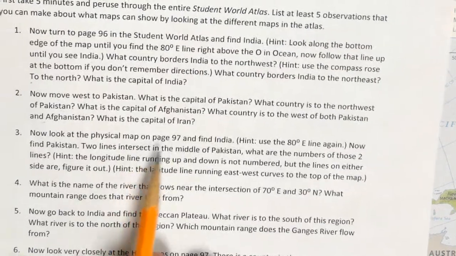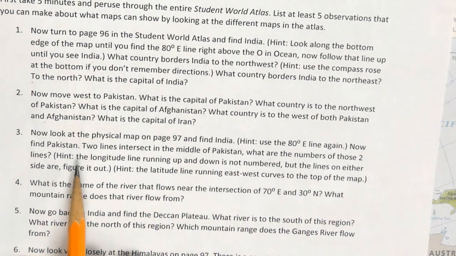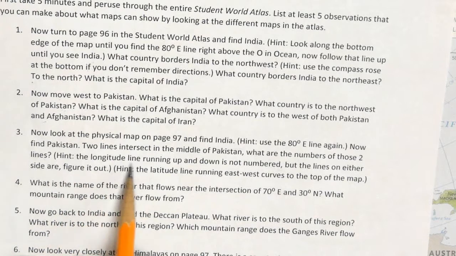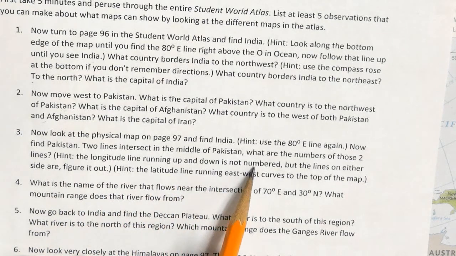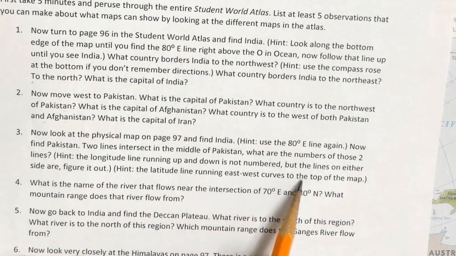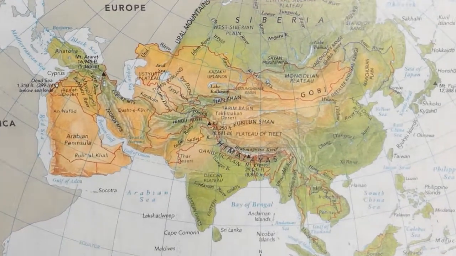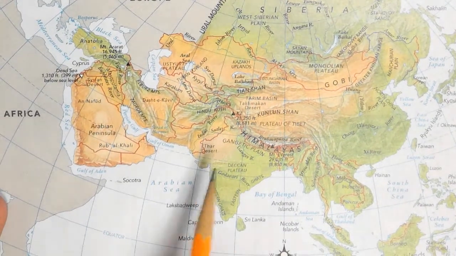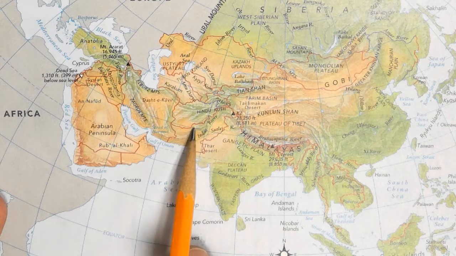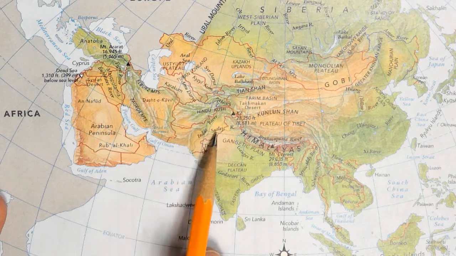Two lines intersect in the middle of Pakistan. What are the numbers of those two lines? Hint: the longitude line running up and down is not numbered, but the lines on either side are. Figure it out. Hint: the latitude line running east and west curves to the top of the map. So I'm going back here to Pakistan, and I found these two lines right there. See the two lines that intersect? There's the longitude line, and there's the latitude line.